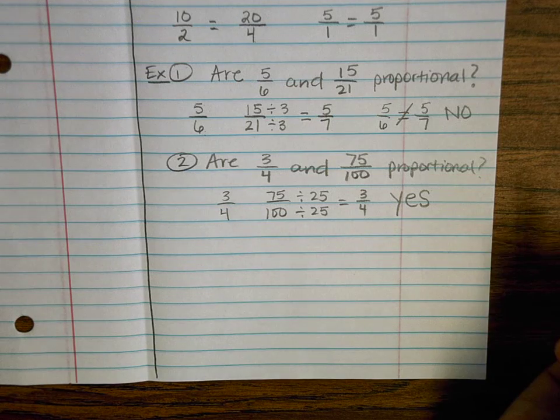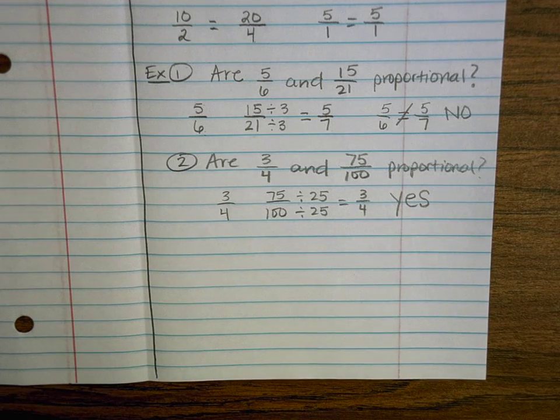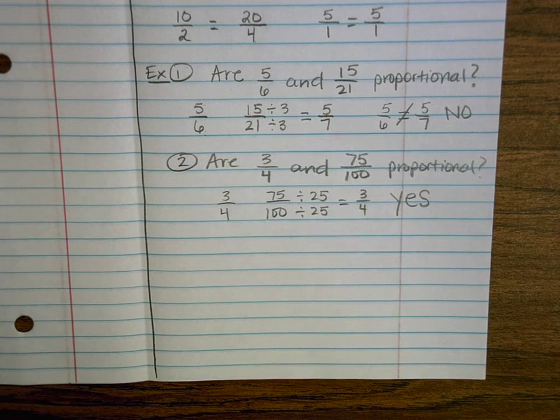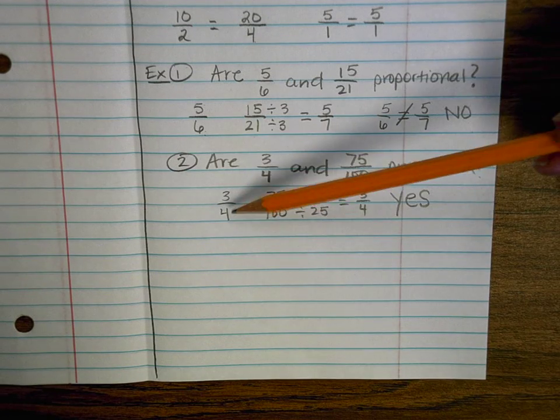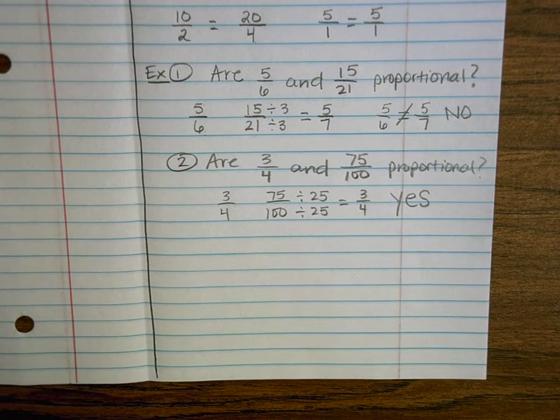Could you turn them into decimals? Yes. Sure, why not? That'd be pretty easy, wouldn't it? 0.75, 0.75, you're done. So you don't always have to use the fractions. Okay?